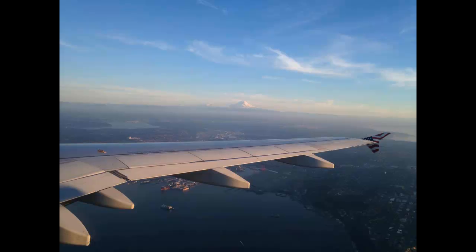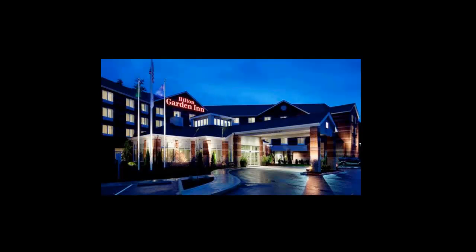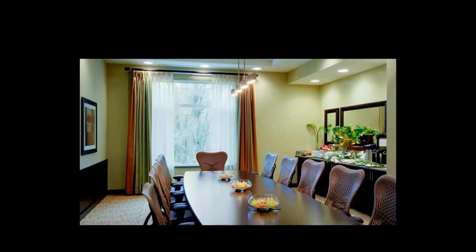How it works is, well, if you're not from the Seattle area, you hop on a plane, and you look for Mount Rainier as you circle around, landing at SeaTac Airport. That's Mount Rainier in the distance. It's kind of fun to see that mountain when you're flying in. If you're from the area, you drive over to the hotel. But if you're landing at SeaTac, you hop on a limo, you get delivered to the hotel, and this is where we're going to spend our time for 3.5 days in the boardroom.